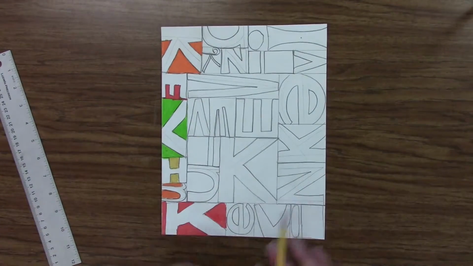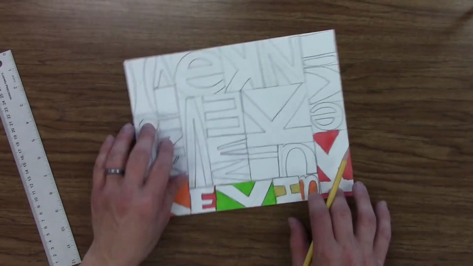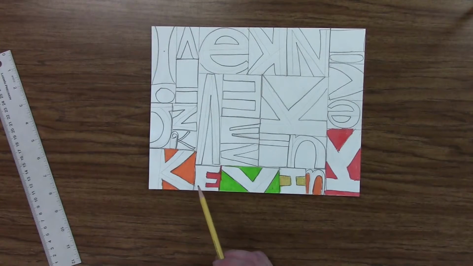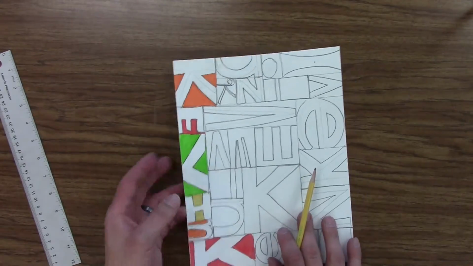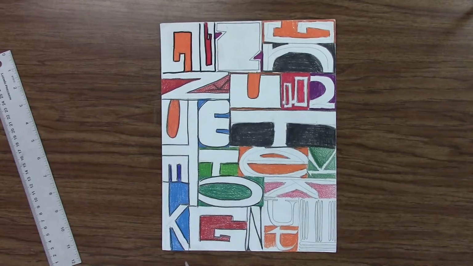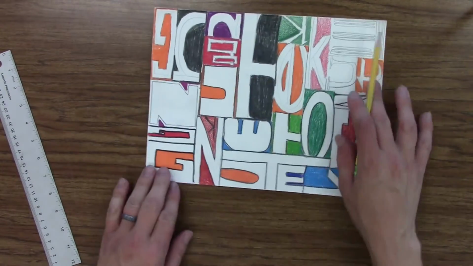Here's an example of what that looks like in process. This is one for the name Kevin. It is K-E-V-I-N. I'm only adding colors to the negative space, so the letters themselves can really stand out from the background. When that's complete, or almost complete, it could look something like this. You'll notice I have lots of different styles in here, and I've done in this one Gnutek once again.